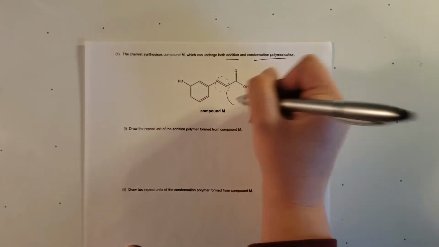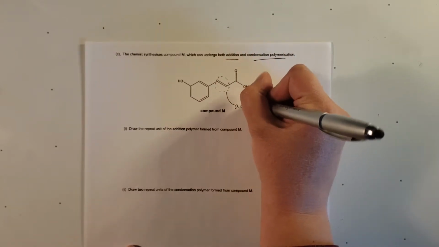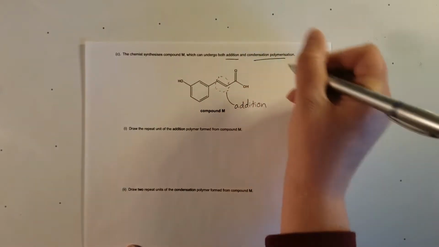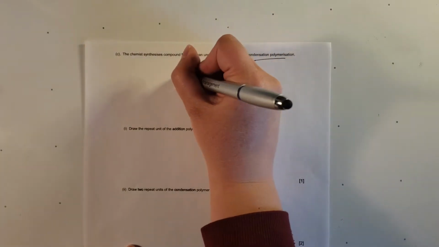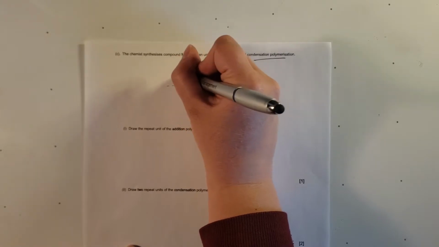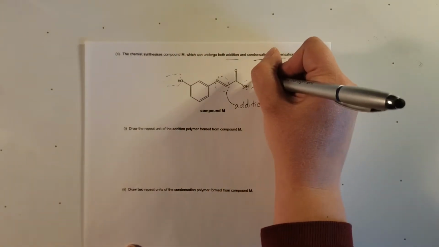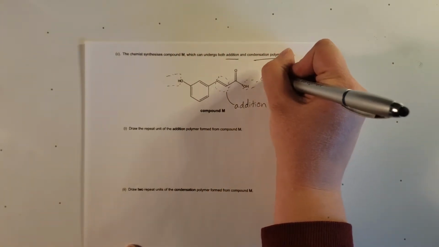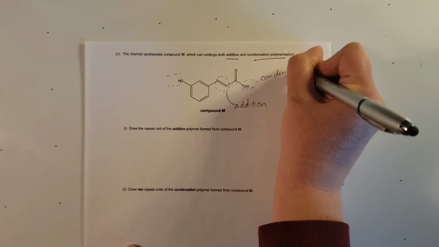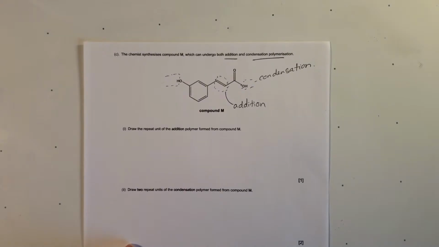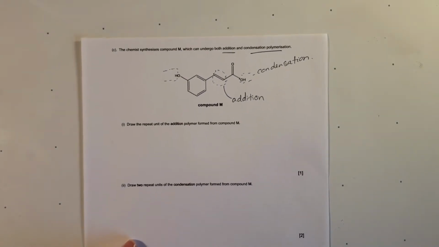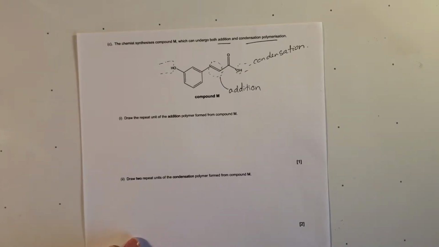Double bond, that's where we're going to have addition. Carboxylic acid and that alcohol is where we'll have condensation. Okay, so just making some notes so that we have a start to tackle any questions that might come about.